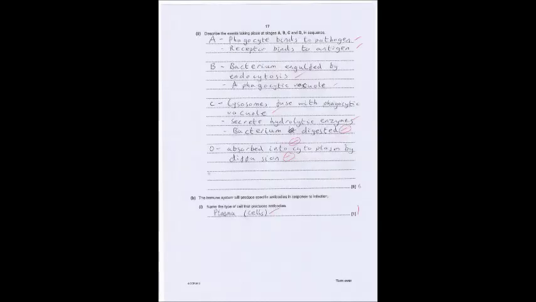Describe the events taking place at stages A, B, C and D. A. Phagocyte binds to a pathogen and a receptor binds to an antigen. Just explaining the first point there. B. Bacteria engulfed by endocytosis or phagocytosis.